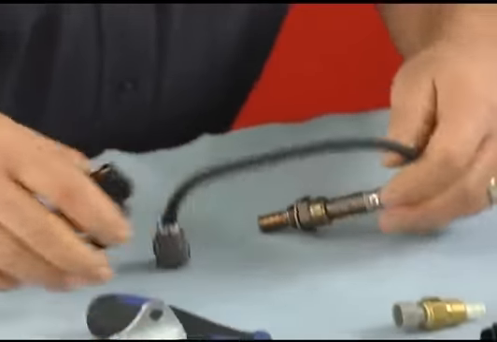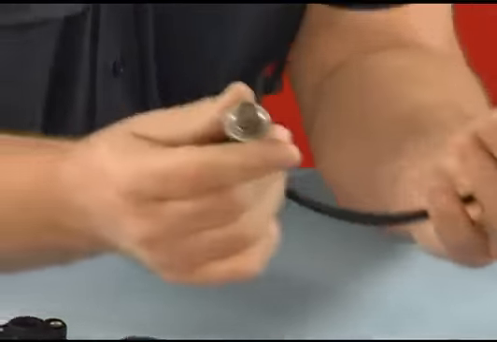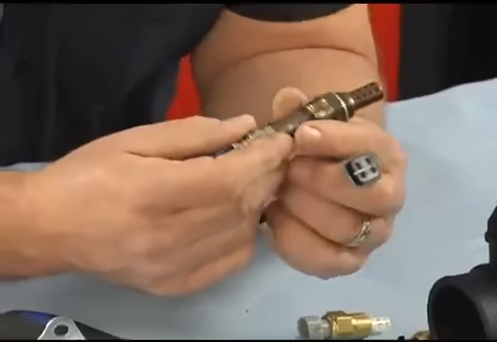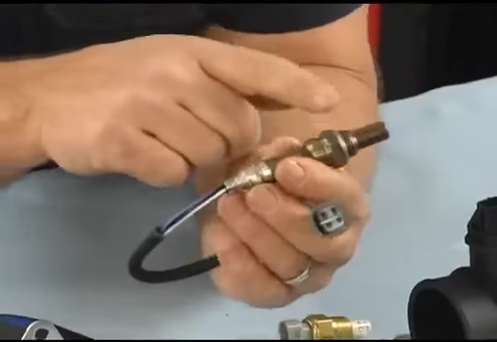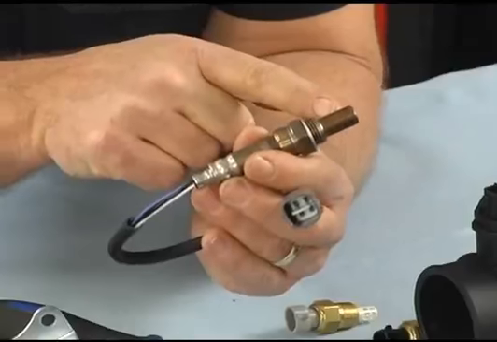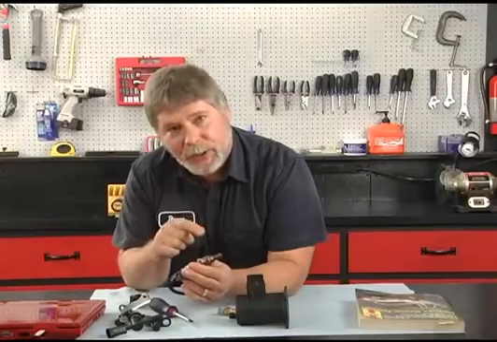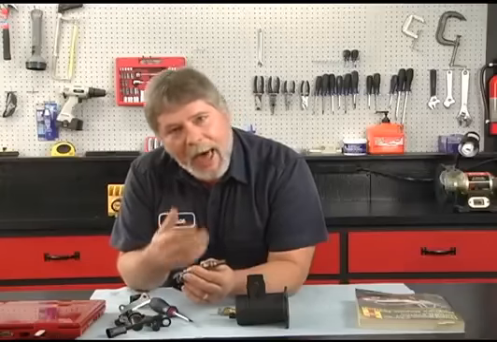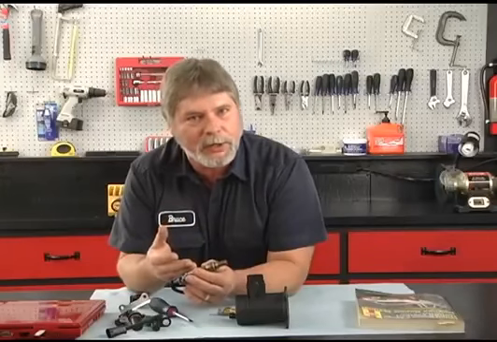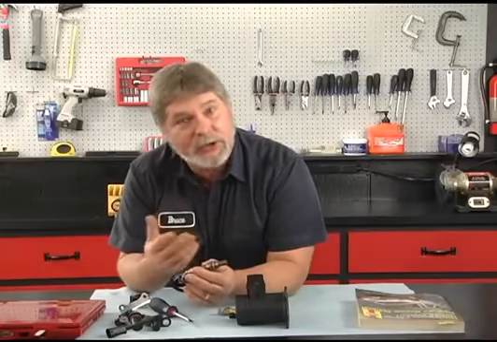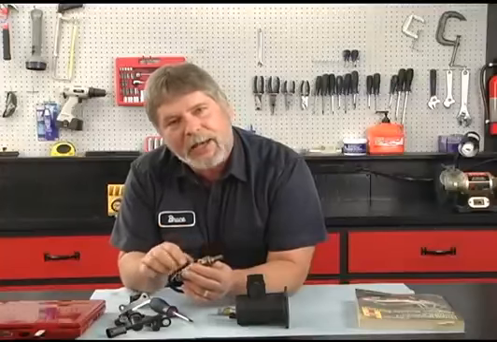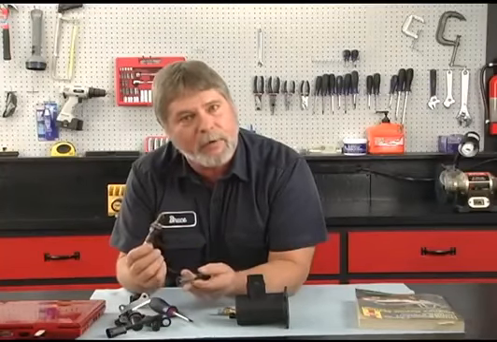Two of the most common sensors that you're going to find and have a problem with, one is going to be the O2 sensor or the oxygen sensor. The reason for that is the tip of the O2 sensor actually goes into the exhaust stream. Its job is to monitor the amount of oxygen in the exhaust system. If there's a lot of oxygen, it tells the computer that the engine's running too lean. If it has less oxygen, it's running too rich. So the computer's constantly monitoring this. This is a fuel control device.